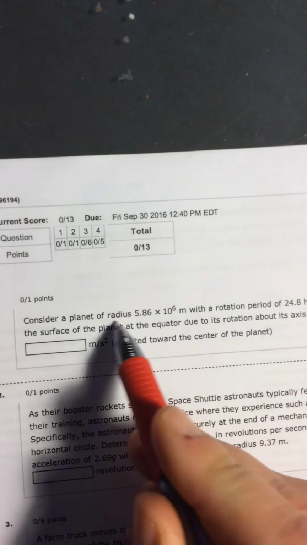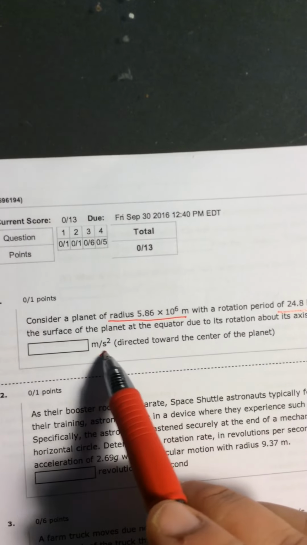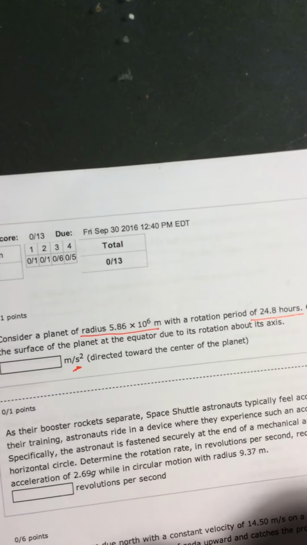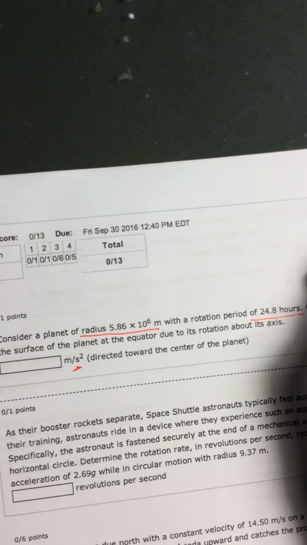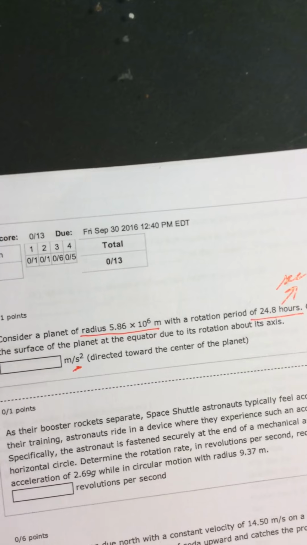All right, so you're given the radius, which is good. You're given a rotation period in hours. Notice your unit here is in seconds, so that should tell you right away you've got some converting to do. Let's make sure you convert that into seconds and compute the radial acceleration.